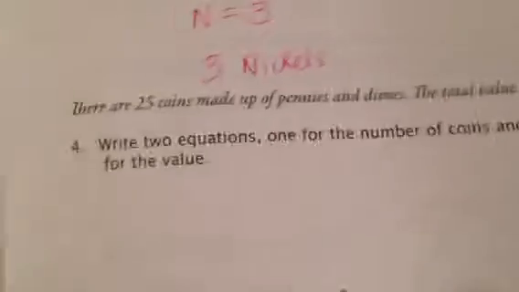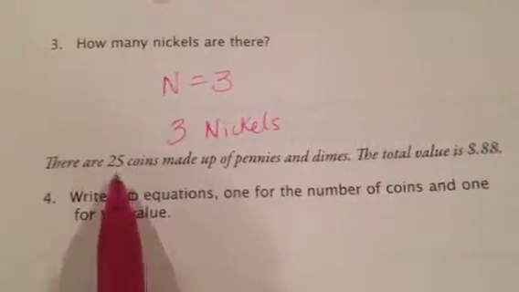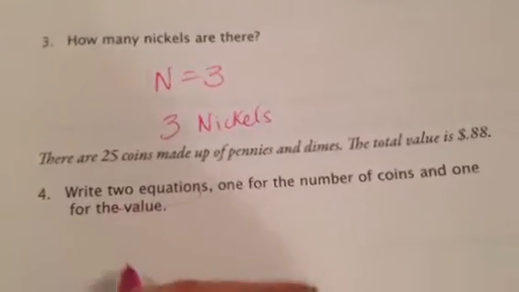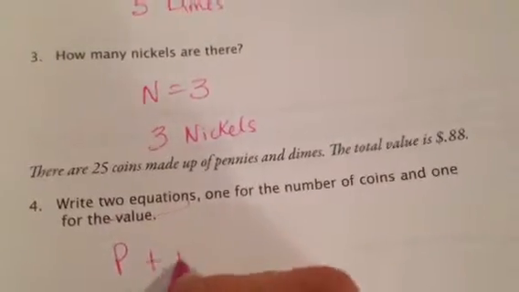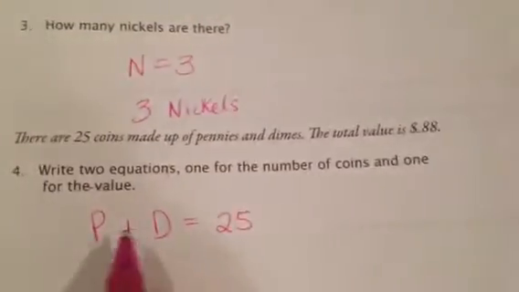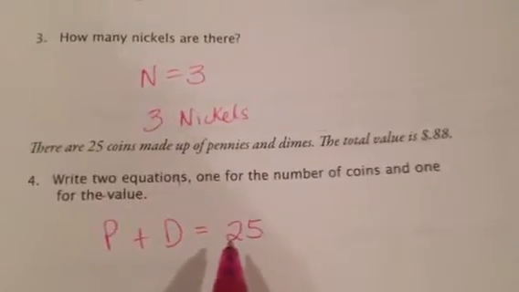Okay, let's try another one. All of these are going to be done the exact same way. Here I've got 25 coins, and I've got pennies and dimes. So we have to write 2 equations. I don't know how many pennies there are, and I don't know how many dimes there are, but I know together I've got 25 coins. Your first equation is always going to look like that.